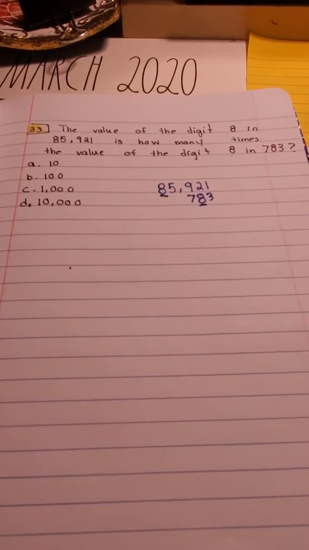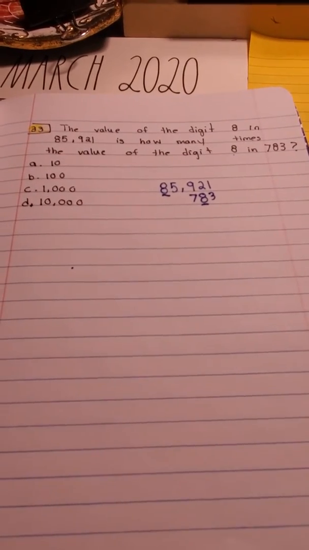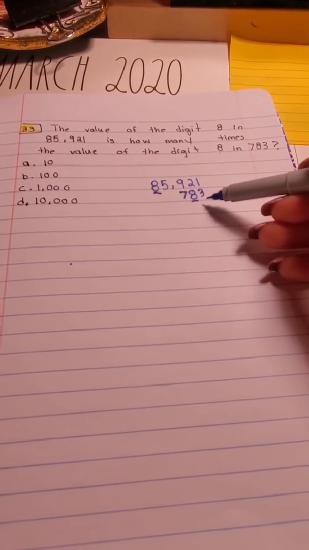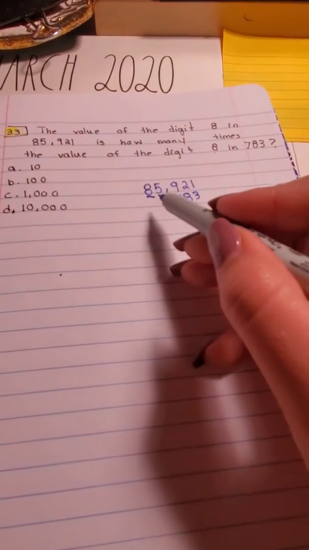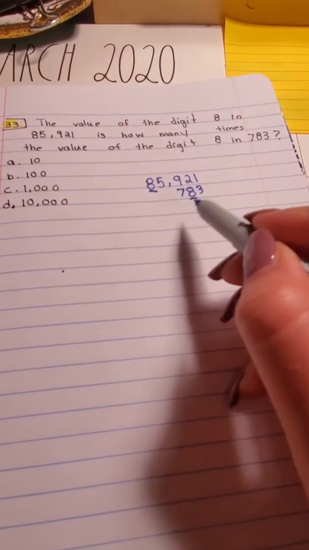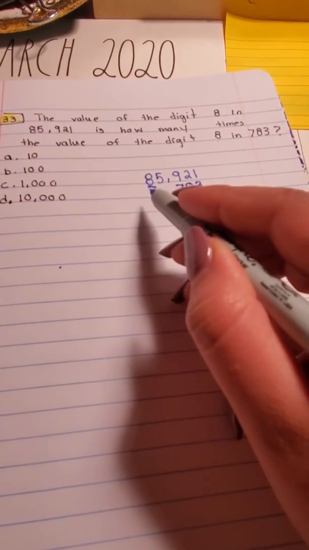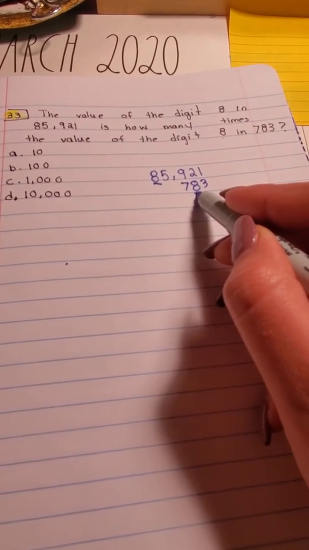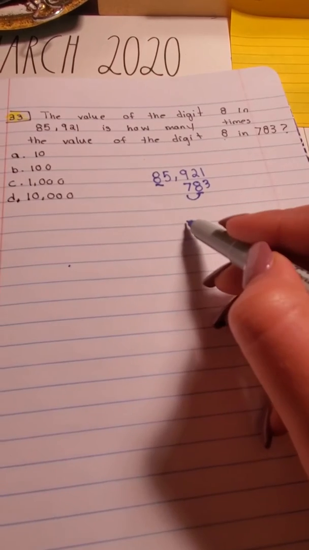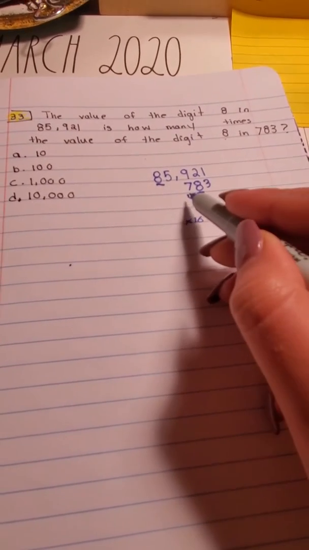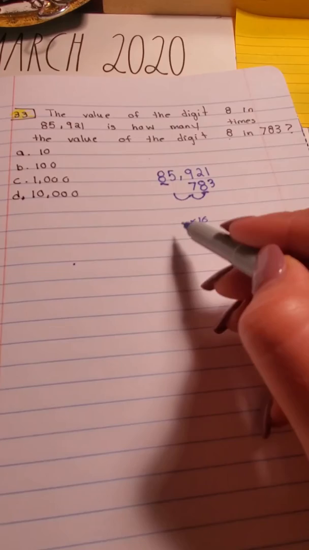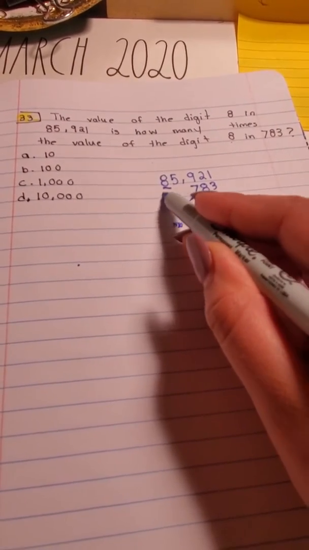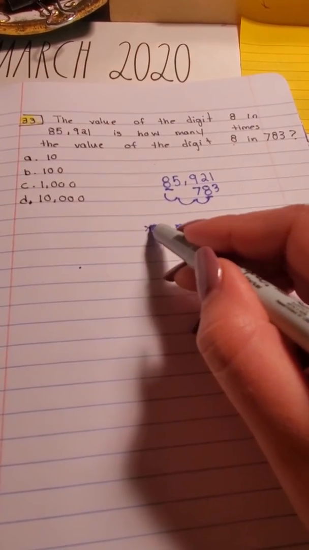And now I'm going to think to myself, well, how many times is that 8 in 85,921? How many times greater is that than 783? And what I can do is look, every place value either increases or decreases by 10. And so if I'm going to, let's say, the left, that's times 10. And then if I go one more place value, that's another times 10. And then another place value would be another times 10.